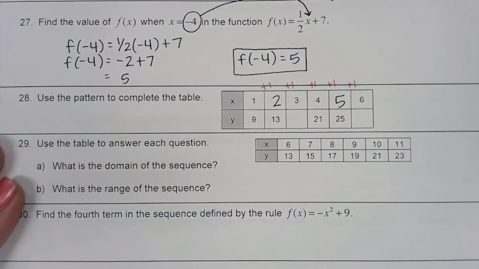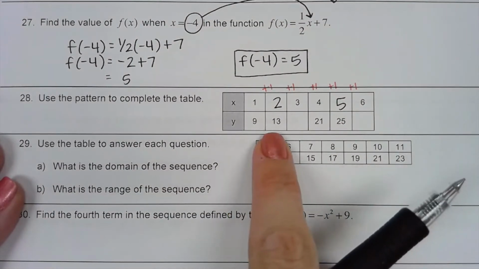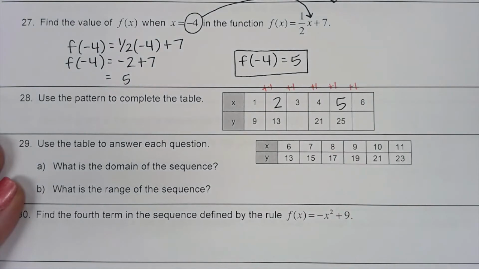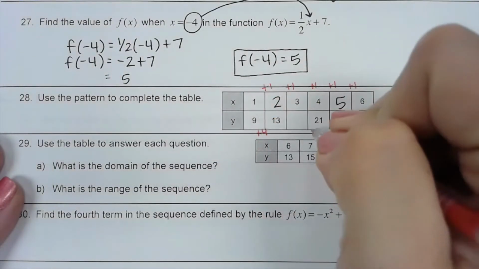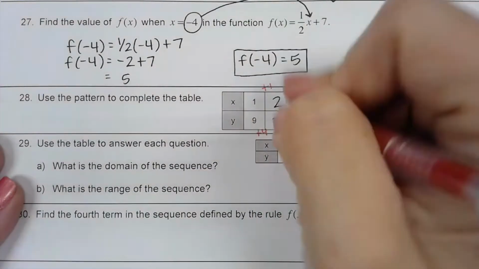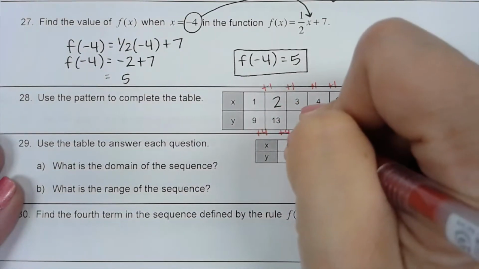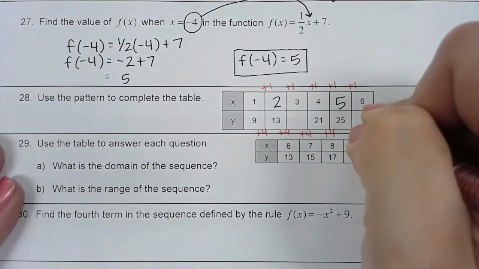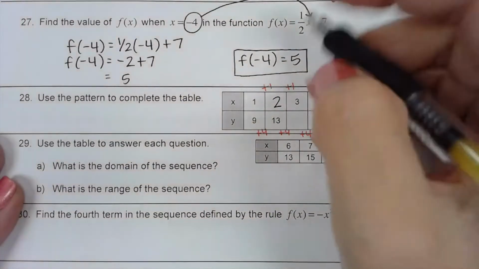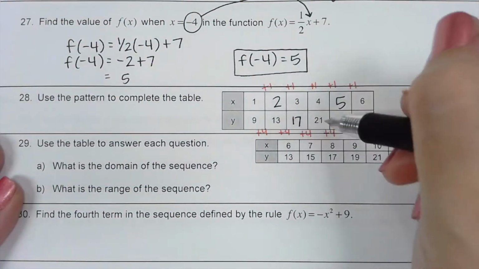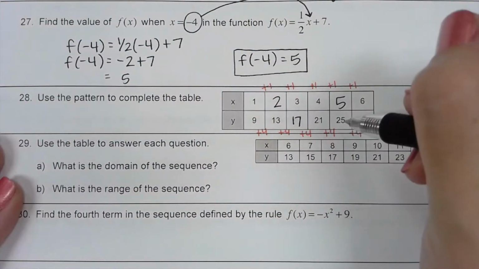And now I need to go down to the bottom and figure out what my add pattern is on the bottom. To get from 9 to 13, I added 4. To get from 21 to 25, I add 4. And so then to figure out these other numbers, I'll also have to add 4, add 4, add 4. So 13 plus 4 would give me 17. 17 plus 4 would give me 21. 21 plus 4 gave me 25.